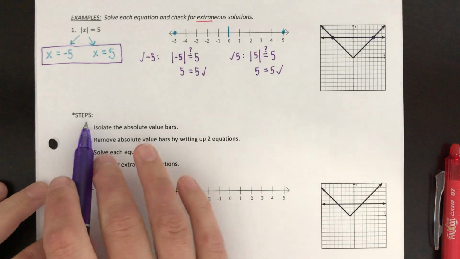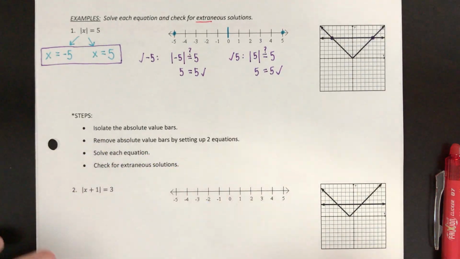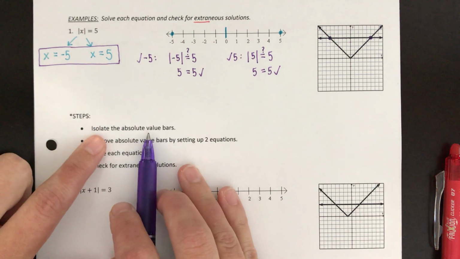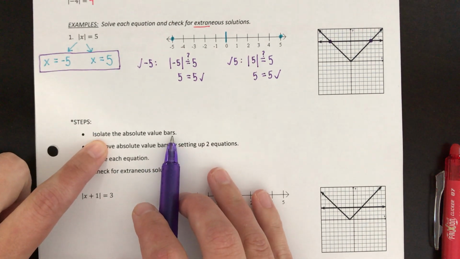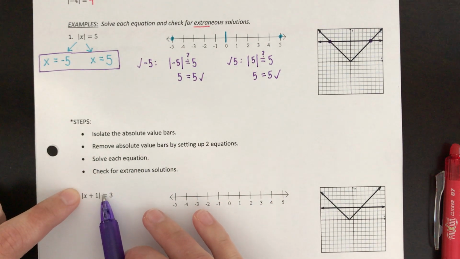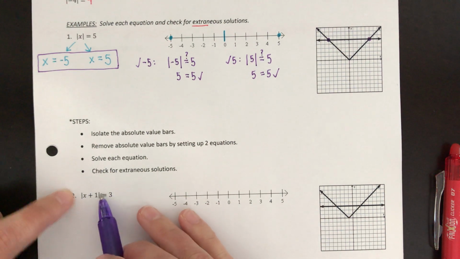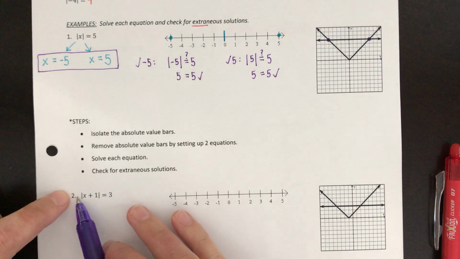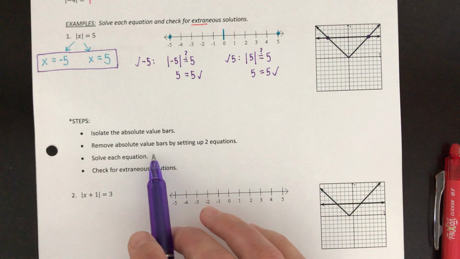Okay, steps for solving absolute value equations. The first step is to isolate the absolute value bars. That means get the absolute value bars by themselves. There shouldn't be anything in front or anything behind. Inside is okay, but nothing in front, nothing behind.